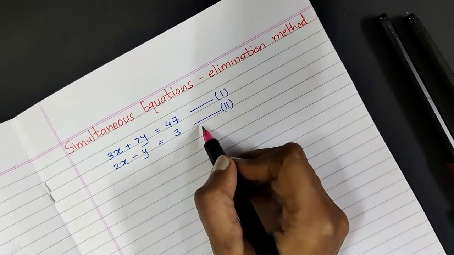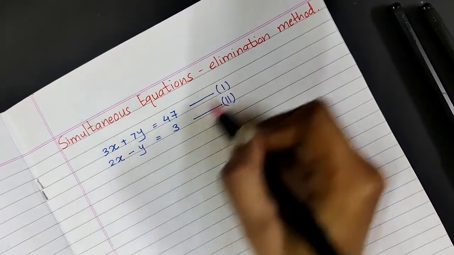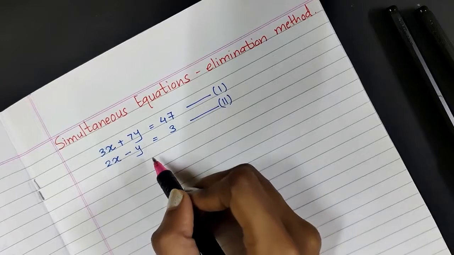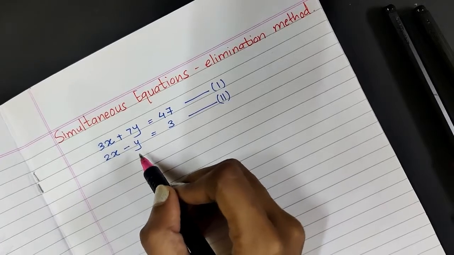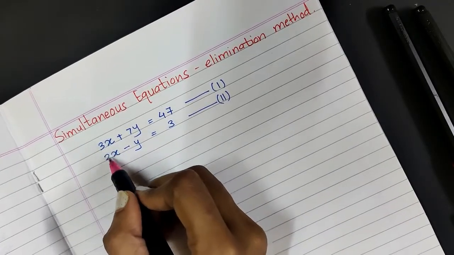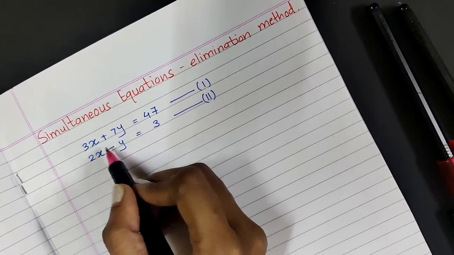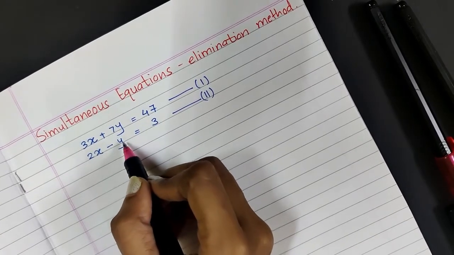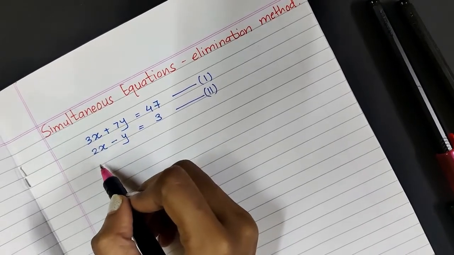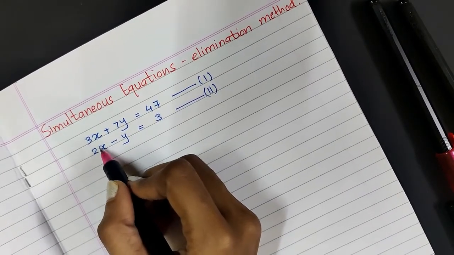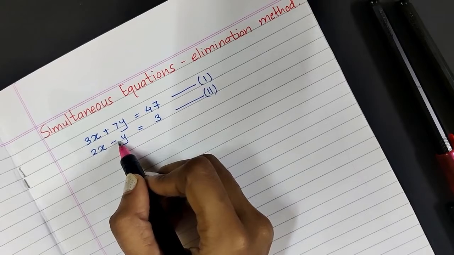So these two are my equations, and as I have previously explained in my videos, in elimination method we have to select a variable which is the same and then eliminate that variable. But here if we observe, this is 3x, this is 2x, this is 7y and this is y. So on addition or subtraction of these two equations, there is no variable which will get directly eliminated because their constant values are different. Here the variable x has constants 3 and 2, and variable y has constants 7 and minus 1 respectively.